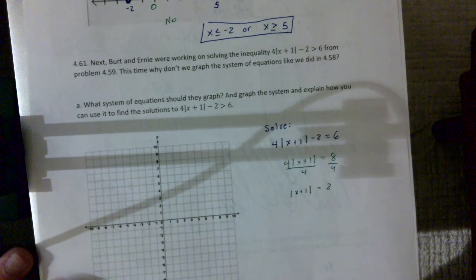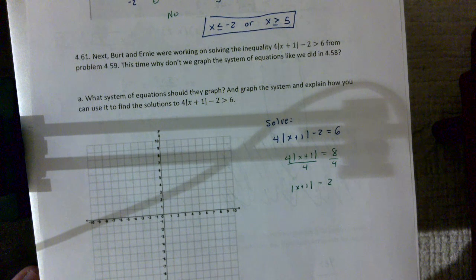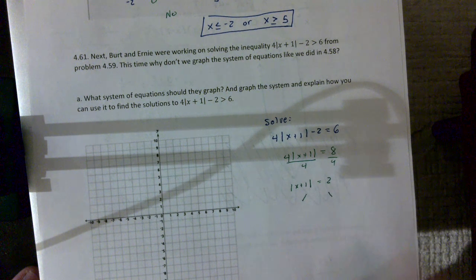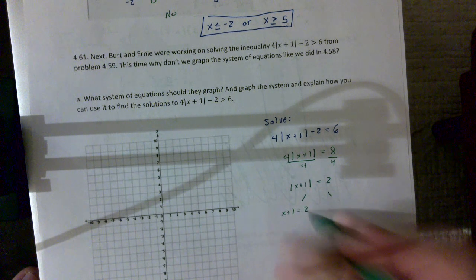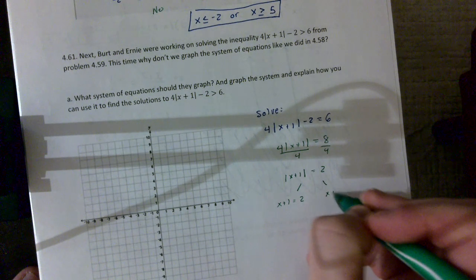Now, we talked about when we have the absolute value, remember we need to split it, because we're talking about both the positive value and the negative value of the distance from 0. So we have x plus 1 is equal to 2, and then x plus 1 is equal to -2.